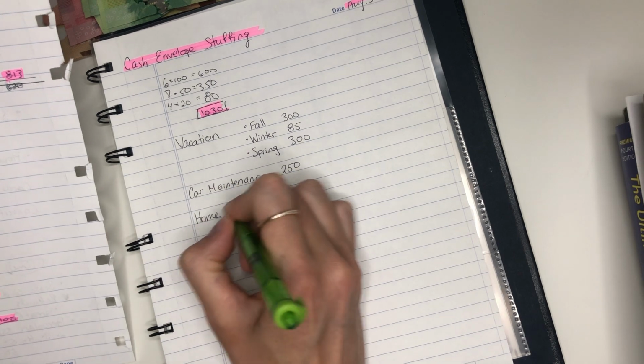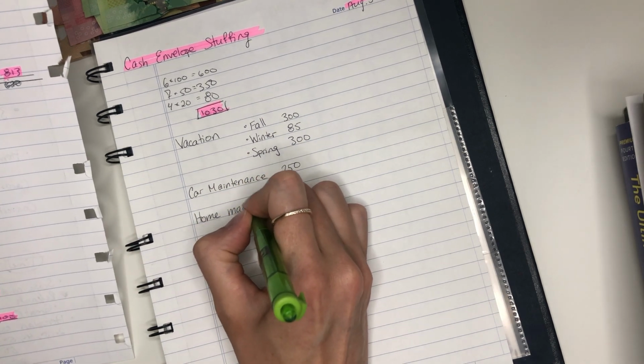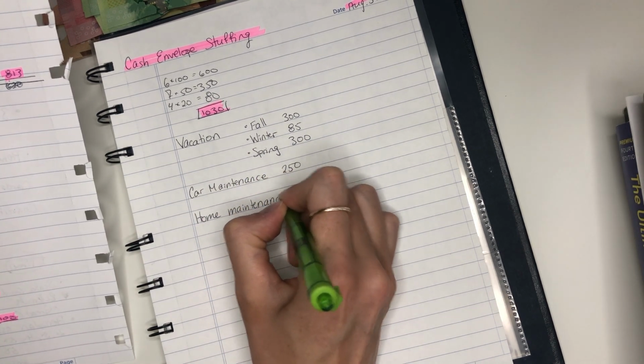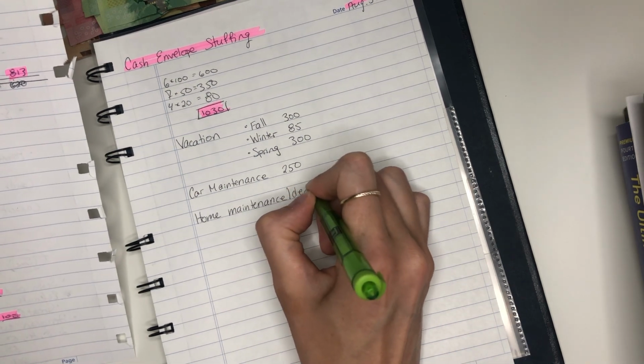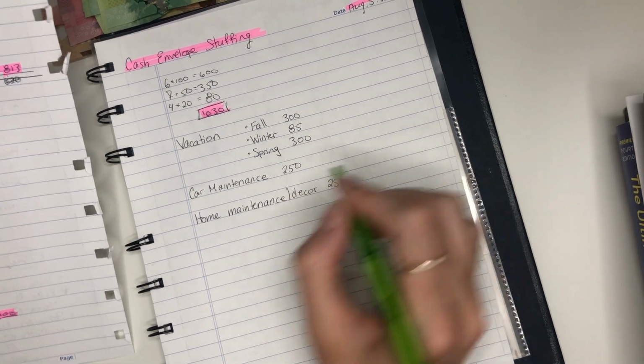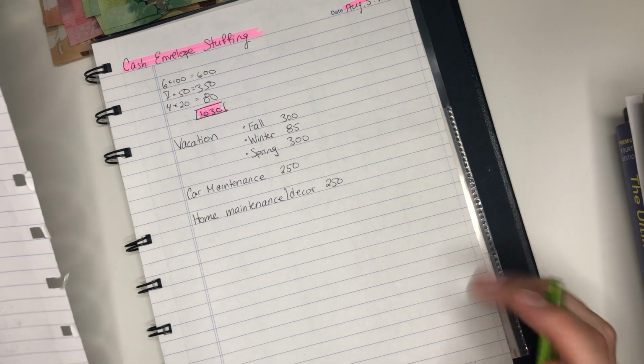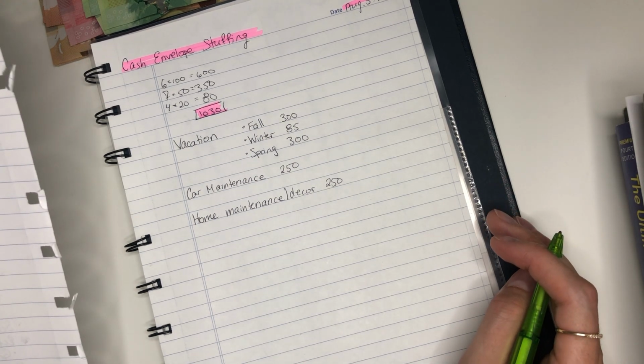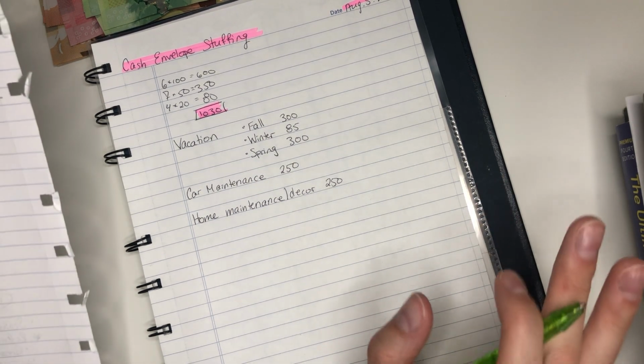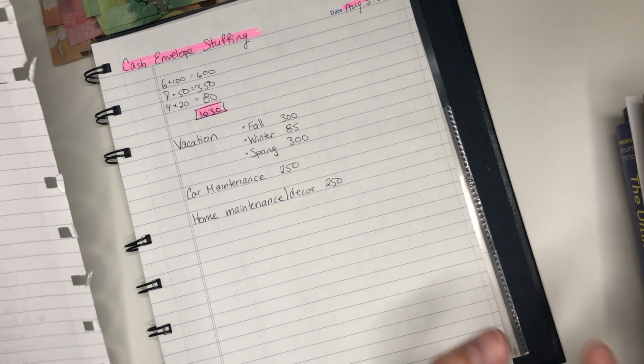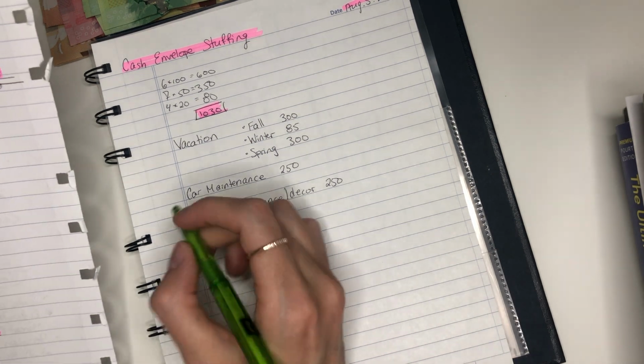From there, I have home maintenance and decor, which currently has $250. I just bought a new mattress. I don't love it. I miss my old mattress, to be honest with you, but it was time to get a new one. So I think I need a new bed as well. But yeah, we'll get to that.